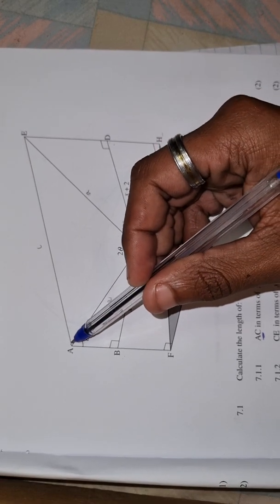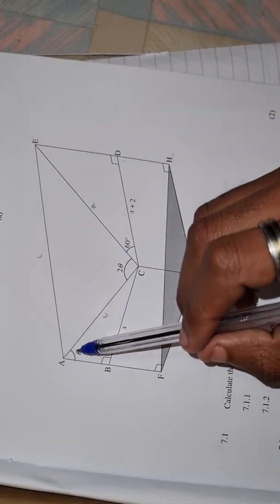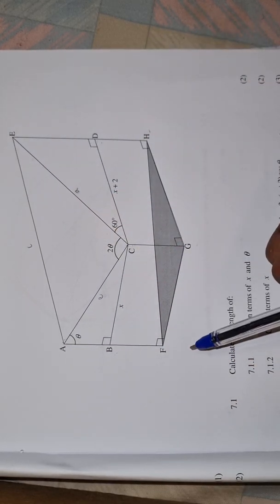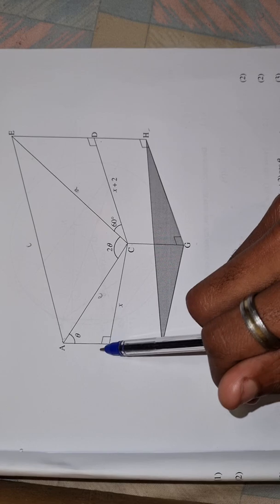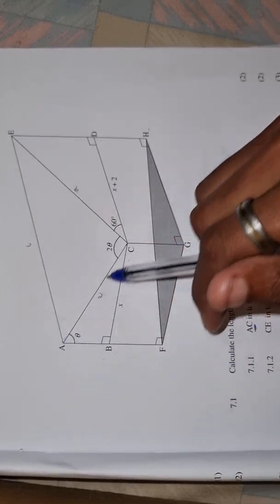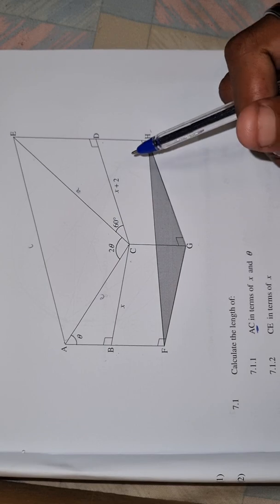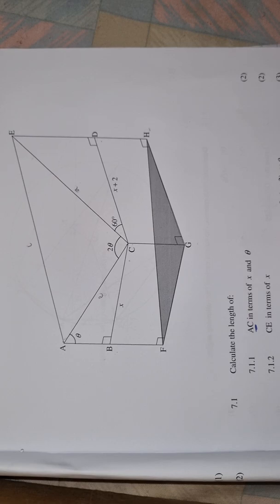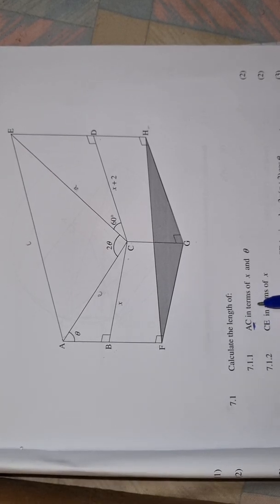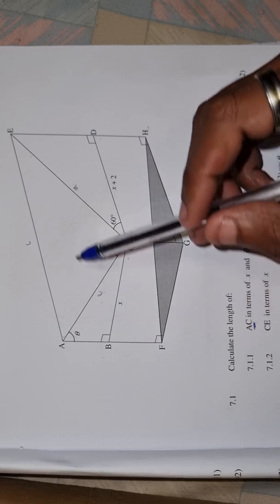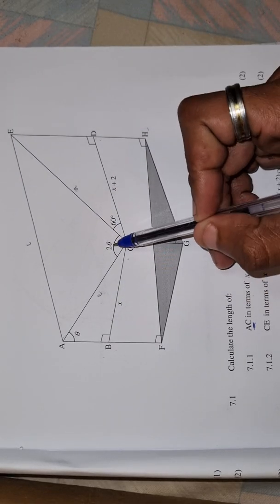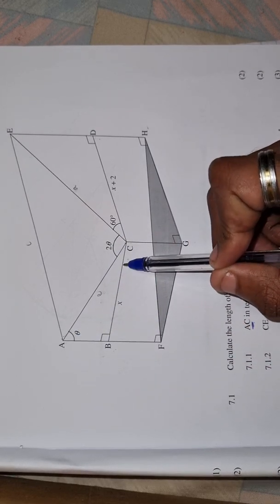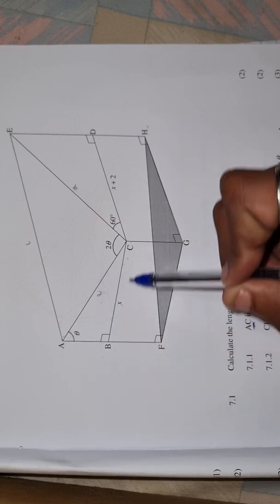AC is located on this triangle, which is triangle ACE. It is also located on triangle ACB or ABC, meaning AC is a common side for both triangles. Now check which triangle has, because they say determine the length of AC in terms of x and theta. Between these two triangles, which one has both x and theta? This one has only theta, which is the angle of it, and this triangle, which is ABC, has theta and x, meaning we're going to use this triangle.